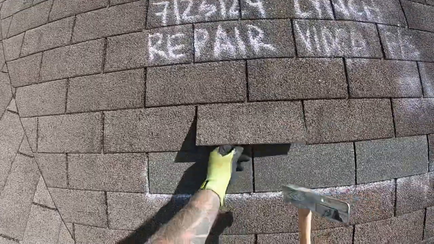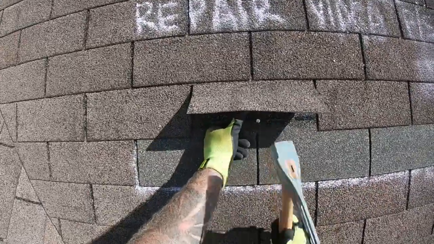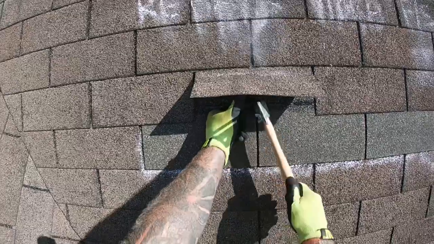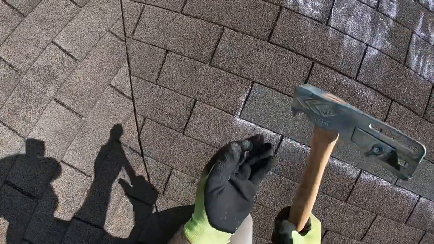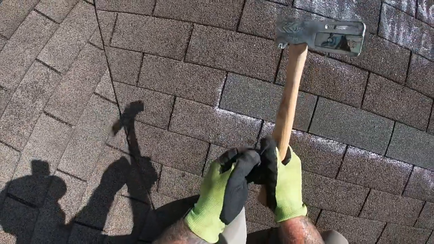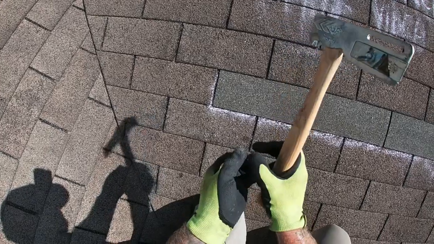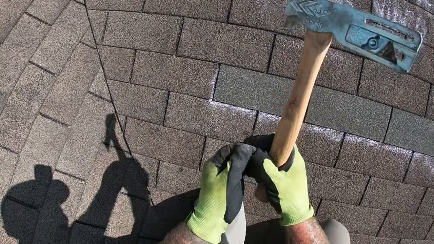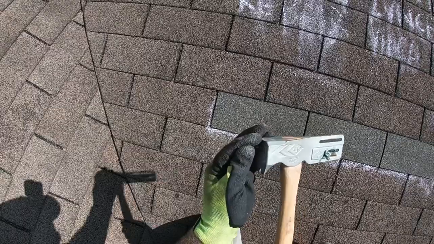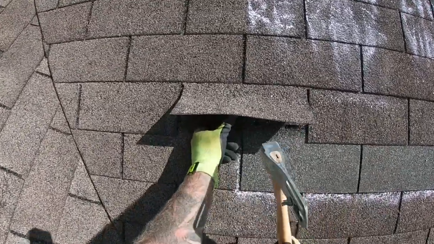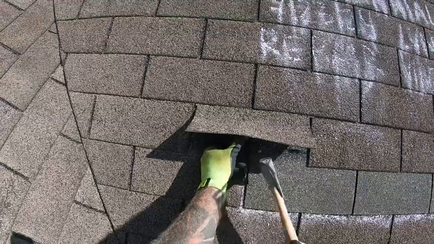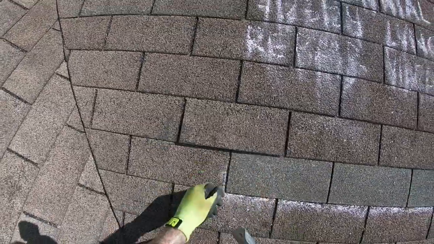It'll match the angle of the pitch. Kind of slap it onto there. A little bit of tar on there. I want the nail to be flush to the magnet so that when I do strike it, it strikes true. There we go.